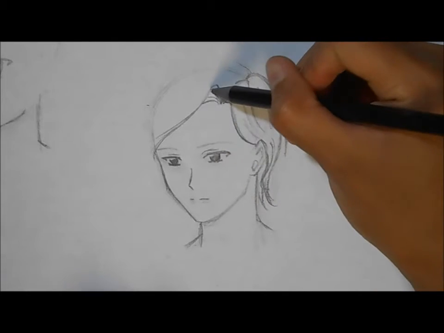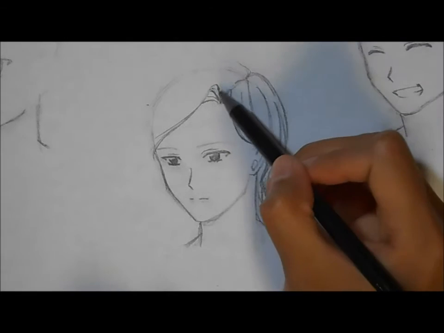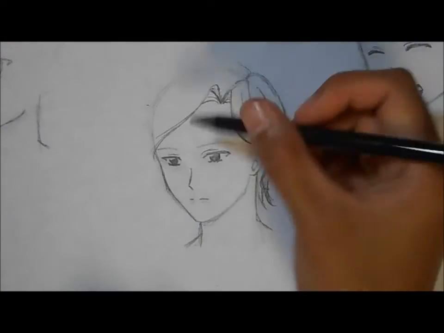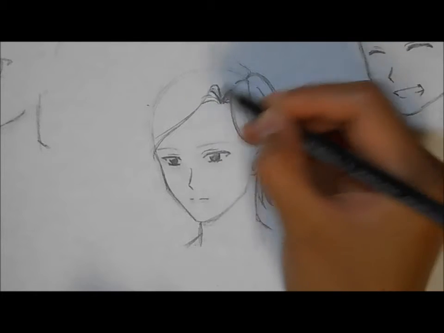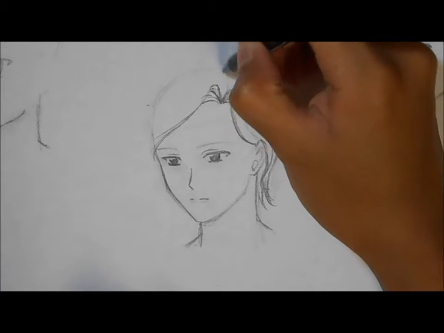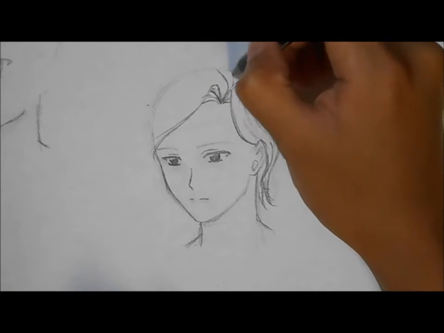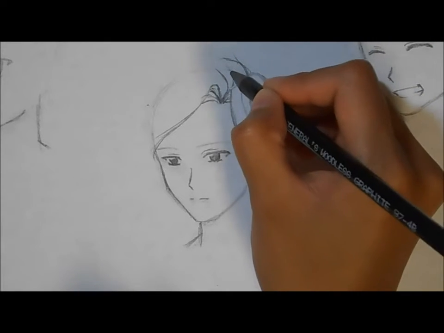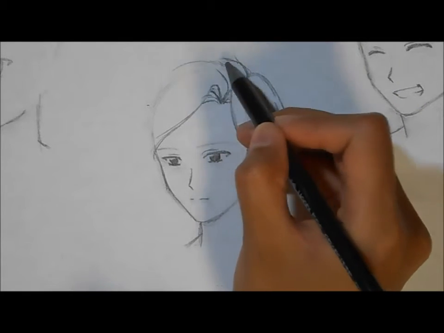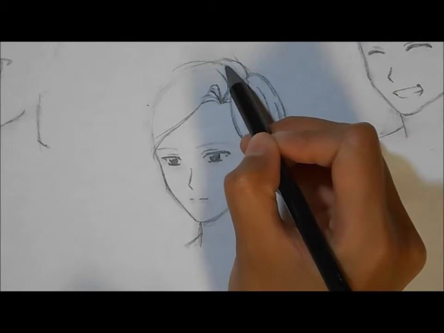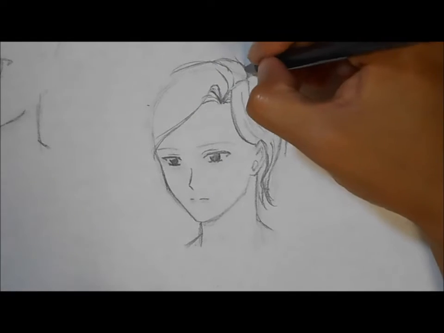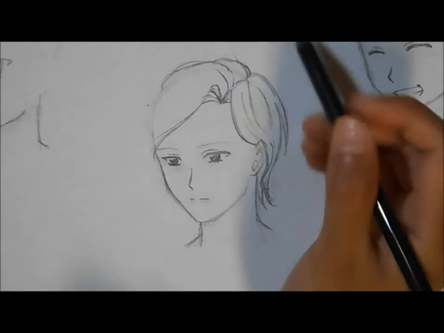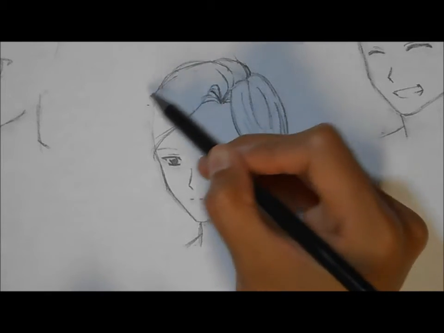These lines here indicate also that the hair is curving in that direction towards the left. And again, we're filling in details, working from the hair part. Nothing too crazy. Again, making sure the hair comes off of the head a little bit, because hair has volume.